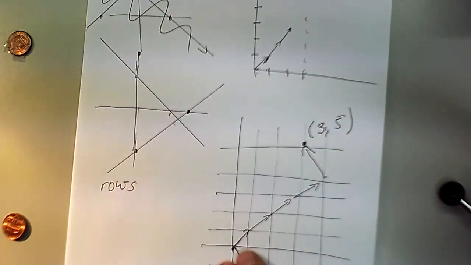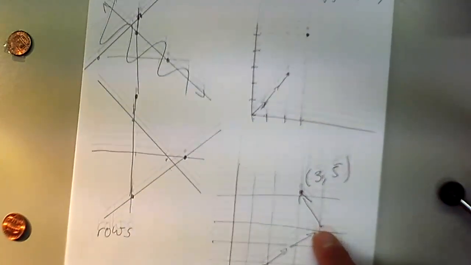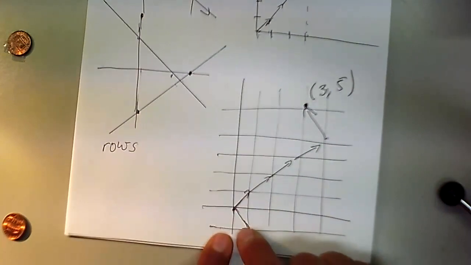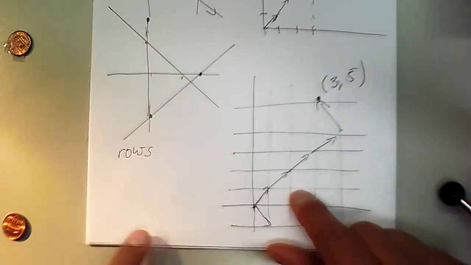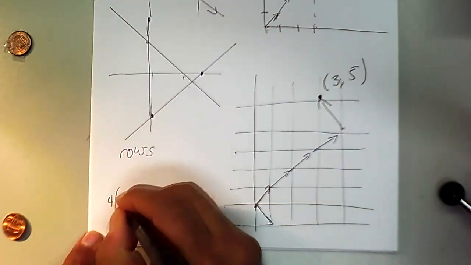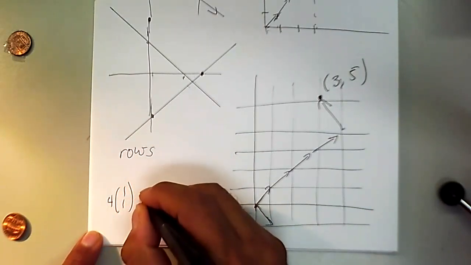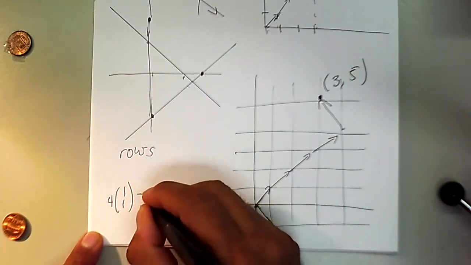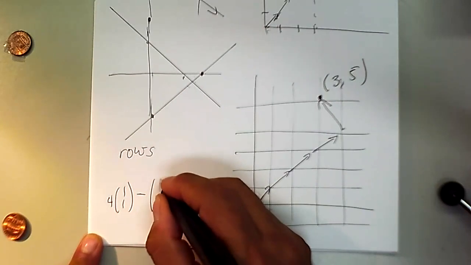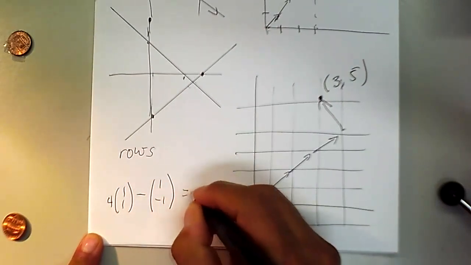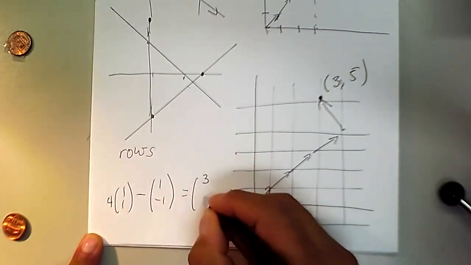So the linear combination of the vectors 1, 1 and 1, negative 1, by that what I mean is 4 times 1, 1 minus 1, negative 1, will give us the vector 3, 5.